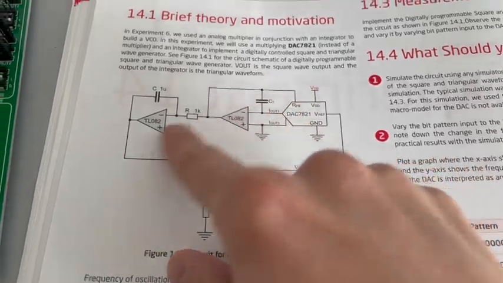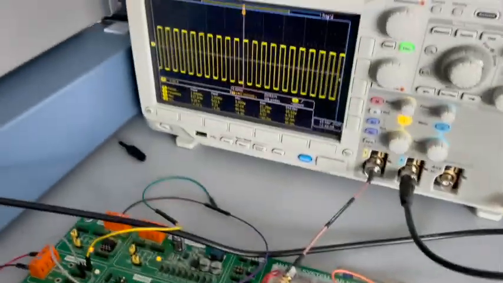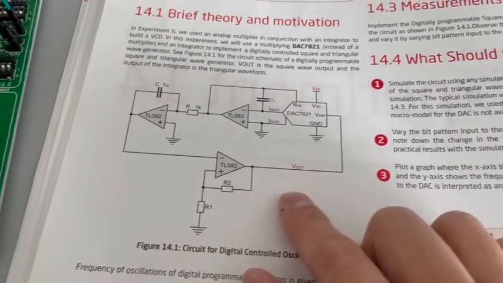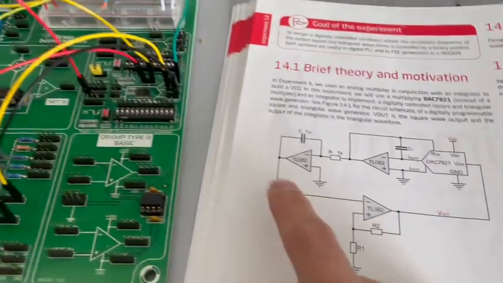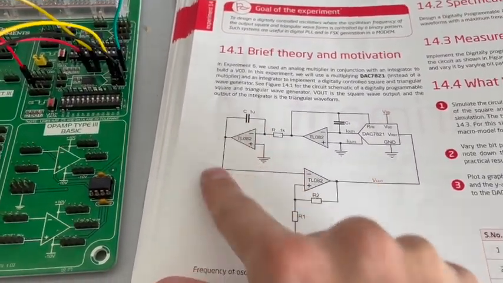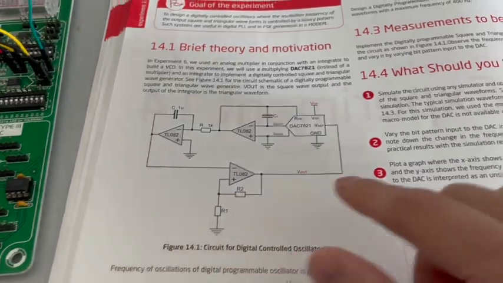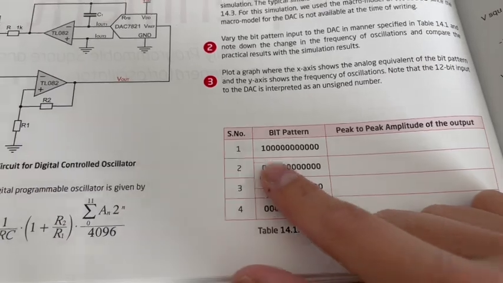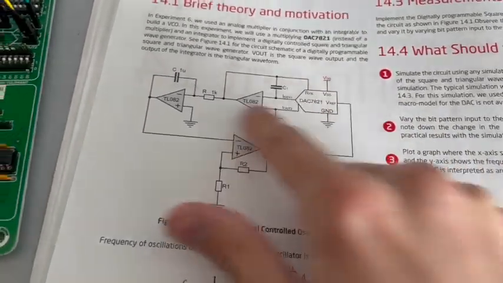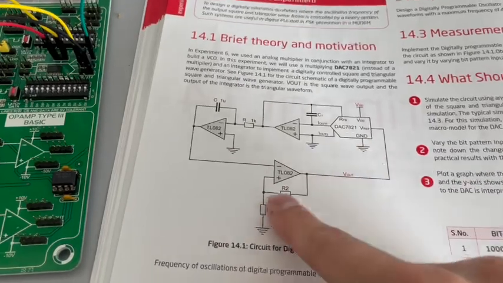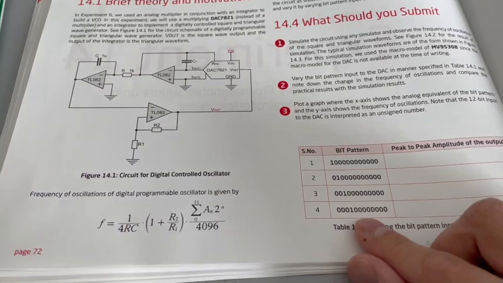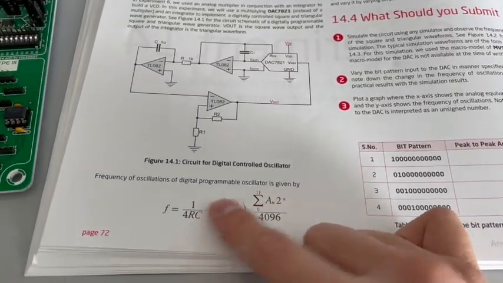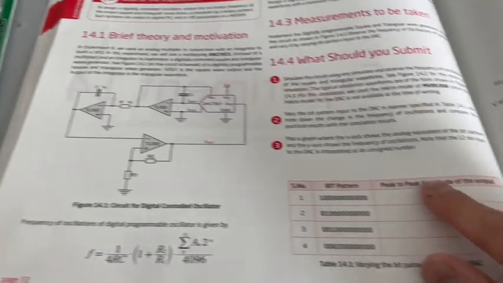If we connect everything like this and look at the output after the square wave generator, we should have a square wave. If we connect the oscilloscope just after the integrator, we're going to see a triangle wave. And by changing the bit pattern, different bit patterns, we can actually change the frequency of the output. So your goal is to make this schematic, change the bit patterns, and using this formula calculate the theoretical results and compare with your practical results.